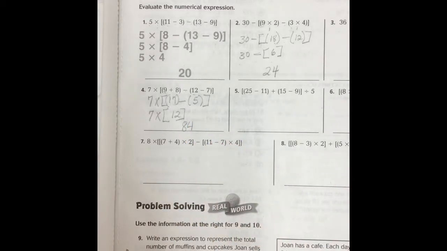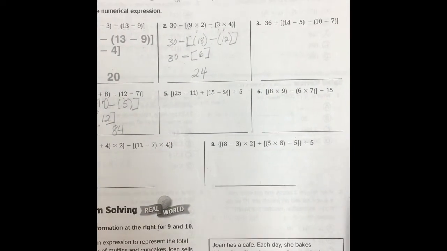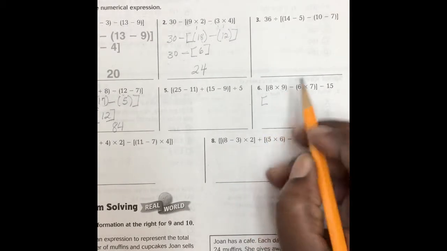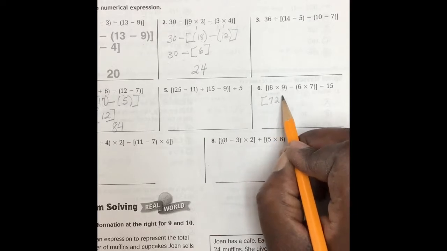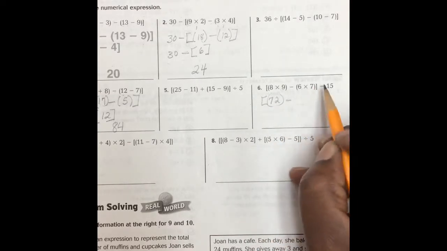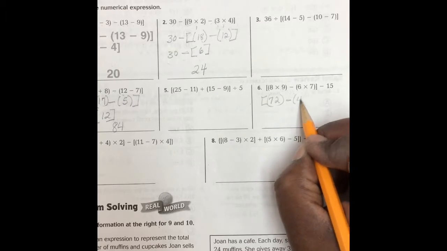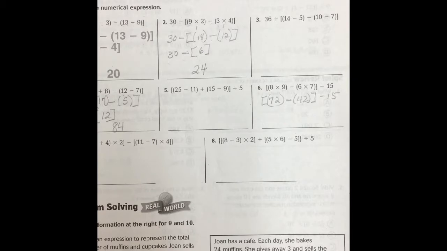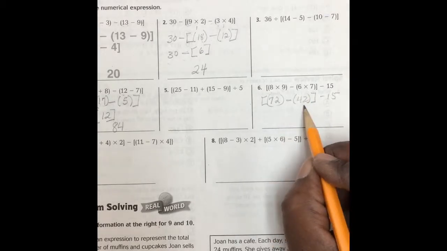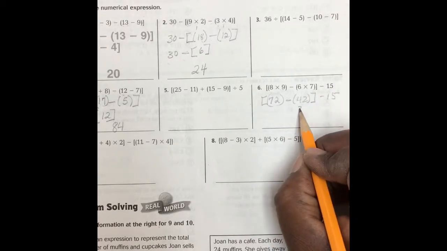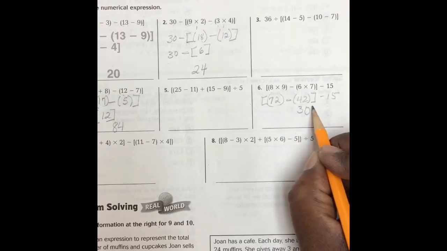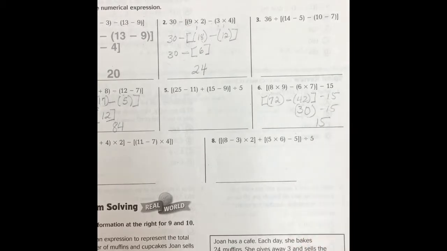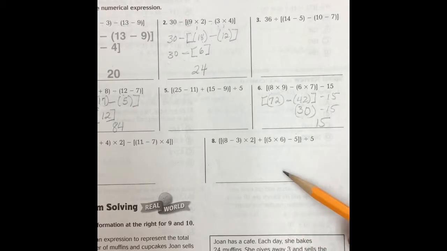Okay? Let's look now at number 6. Number 6, we have 8 times 9, which is 72, minus 6 times 7, which is 42, minus 15. Okay, so now 72 minus 42 is going to give us a 30, minus 15. 30 minus 15 would give us 15. Okay, let's look at number 8.